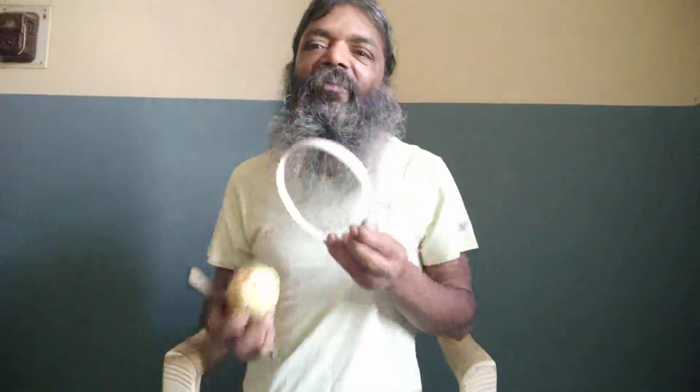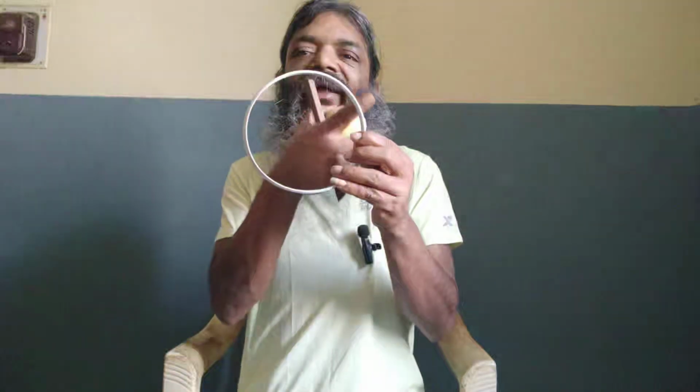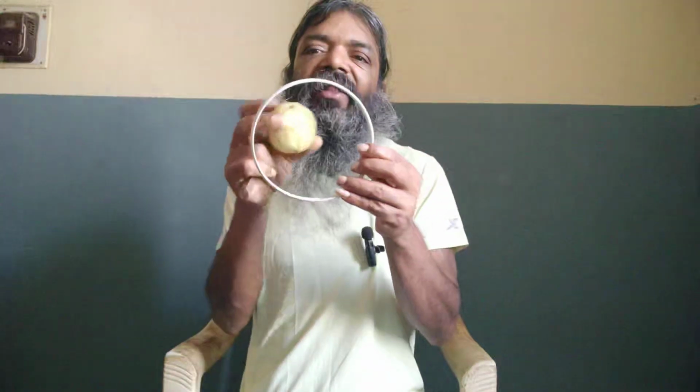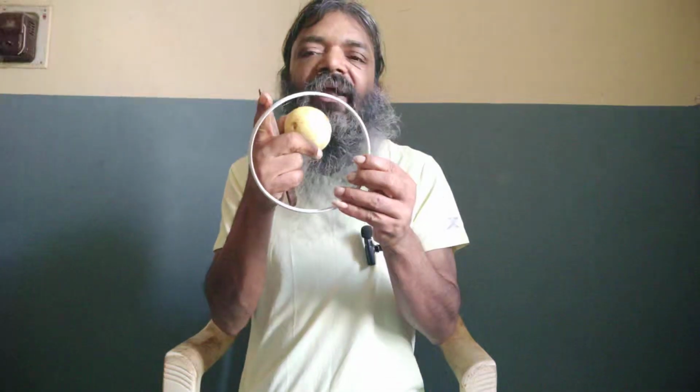Now consider that there is an Earth at the center, and the bike is rotating around the Earth. I mean, now replace the bike by a satellite. There is a satellite rotating around the Earth, with the Earth at the center. The satellite is rotating at a speed of v.